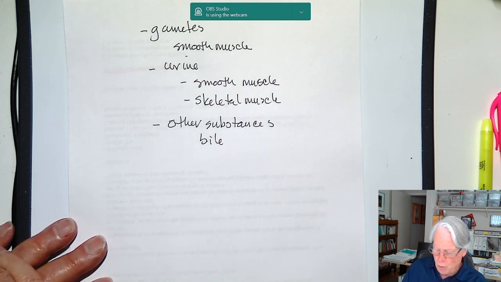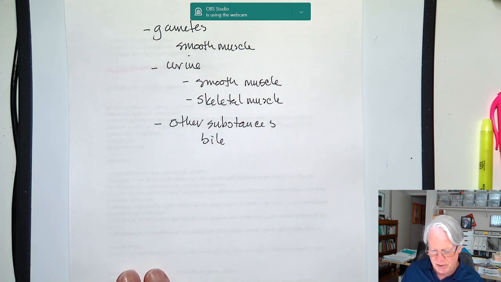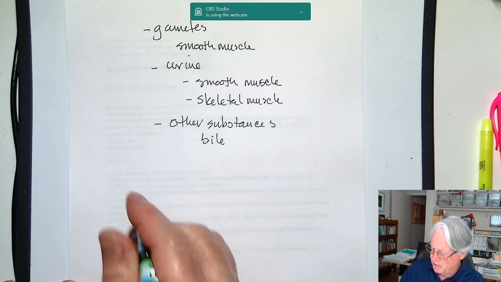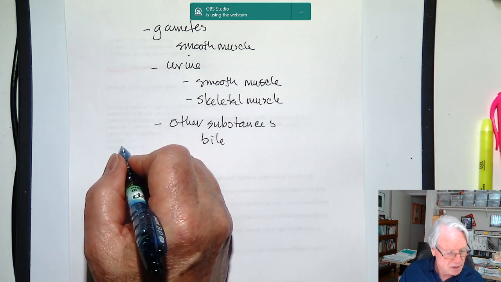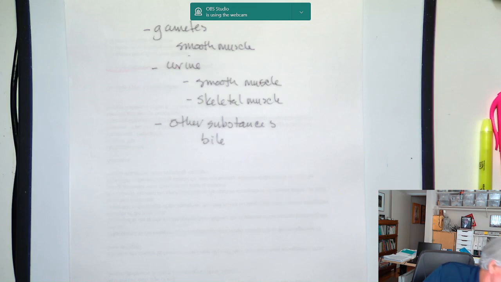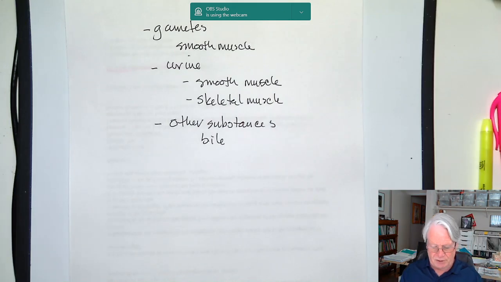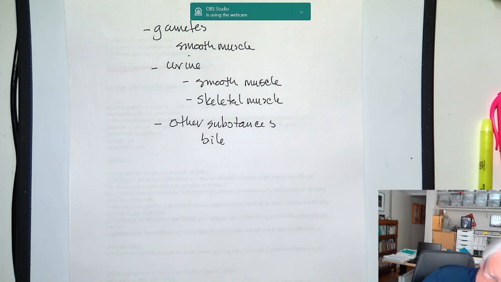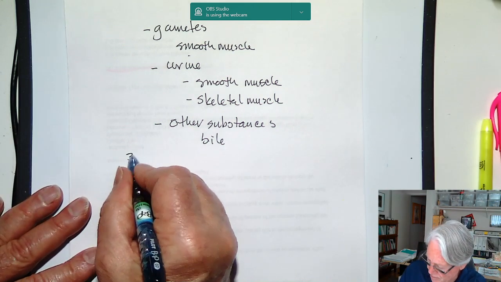Number 4. Was that number? Let's see, movement. Yeah, this would be number 4. Wait a minute, that doesn't sound right. So, movement of the body, movement within the body. This is number 3. Number 3.